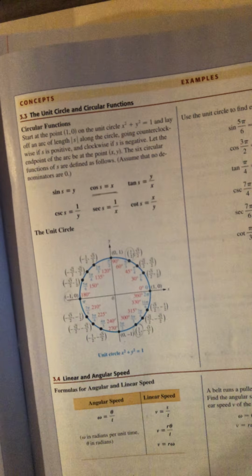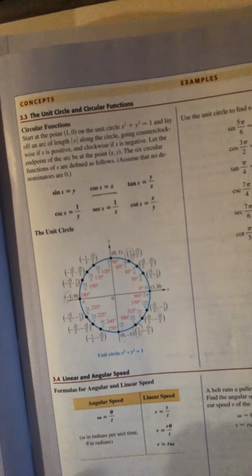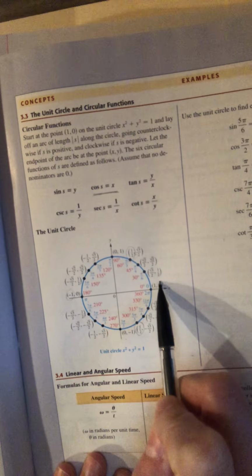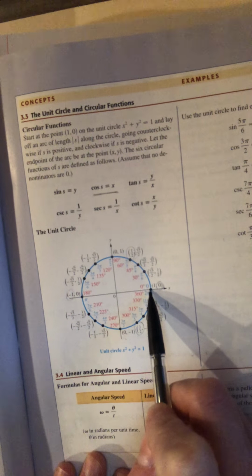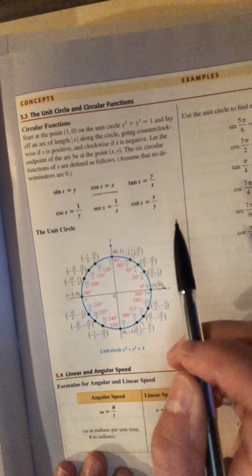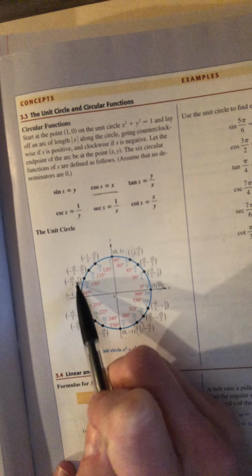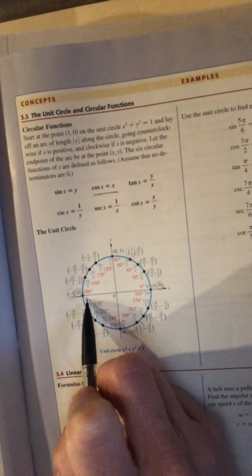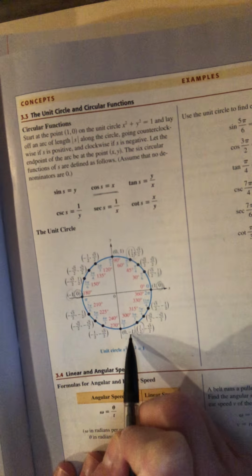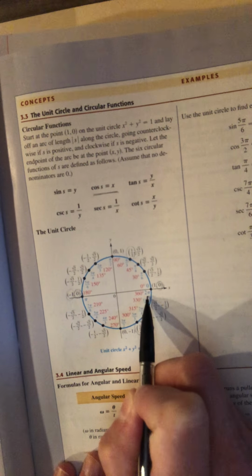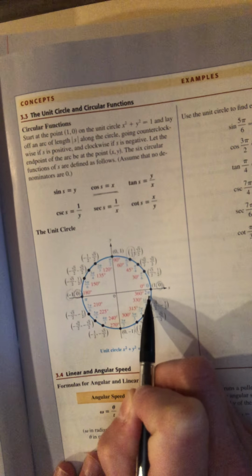My y value is equivalent to 0 right here at 0. If I go all the way around the circle, when is my y value equivalent to 0 again? It's equivalent to 0 here at pi. If I go around, I get a negative 1 for my y, and that's it. I'm done. I don't have to write 2 pi because 2 pi is not inclusive within my interval.